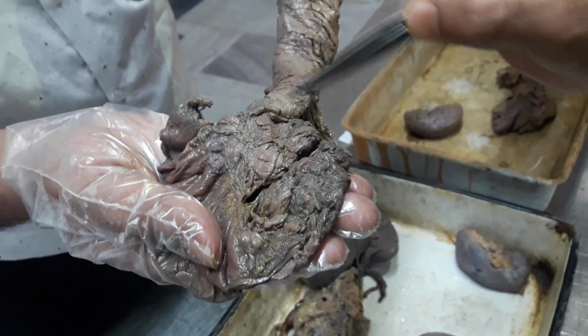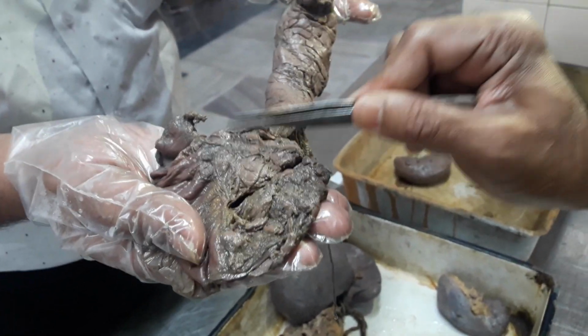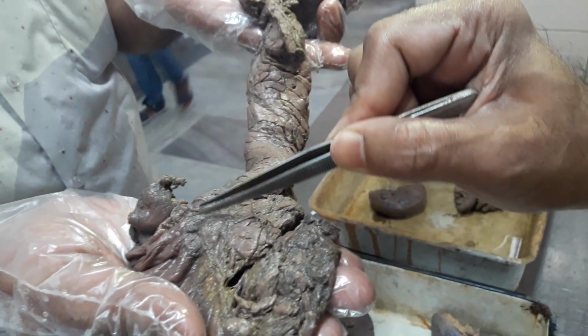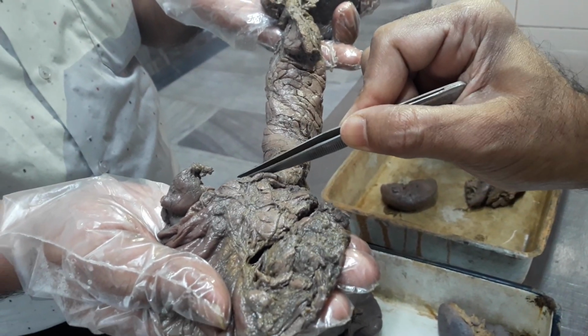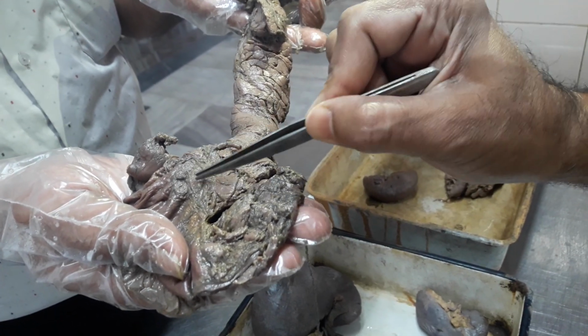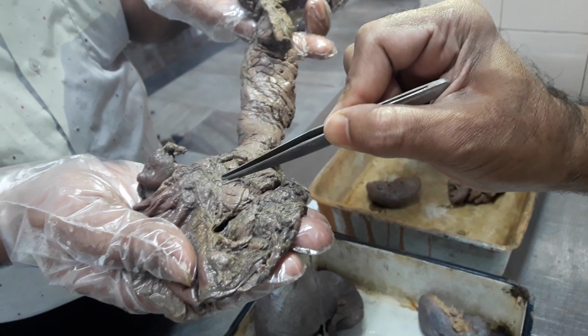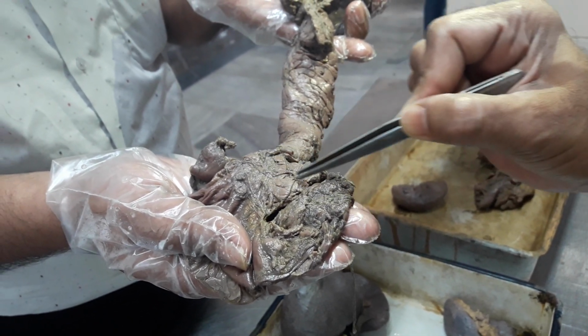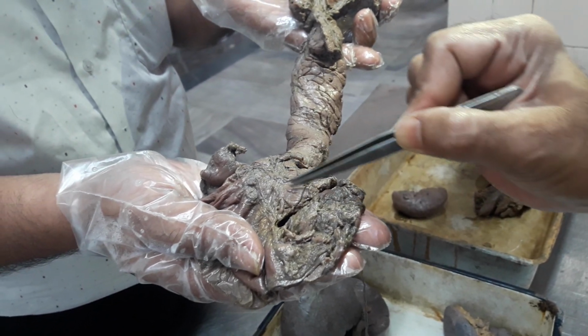Now this is the anterior surface. Anterior surface in the upper part is not covered by peritoneum because it is related to the transverse colon. This upper part is related to the transverse colon, so it is non-peritoneal. This is the lower part which is covered by the peritoneum.